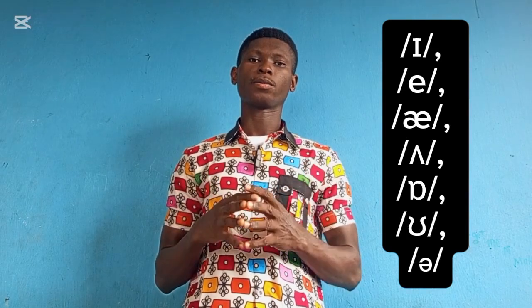They include e, a, o, u, and whereas the relatively long ones include e, o, u, and So 5 relatively long and 7 relatively short.